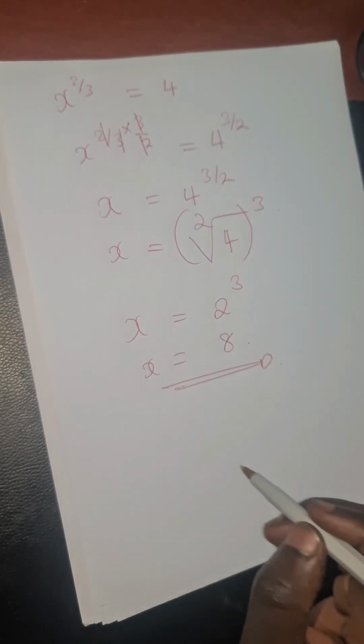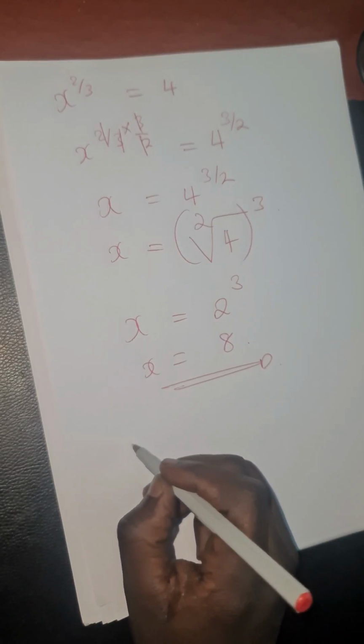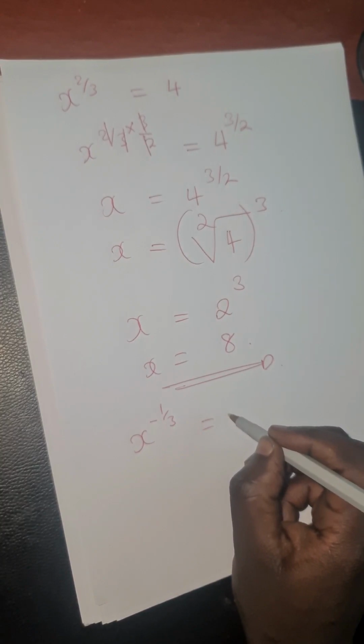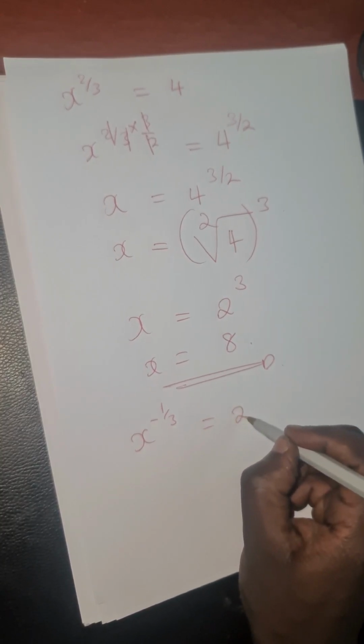Okay, also let's talk about something like x to the power minus 1 over 3 is equal to, let's say, 2.